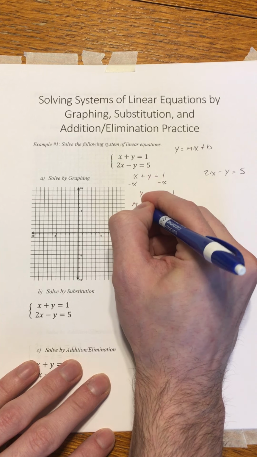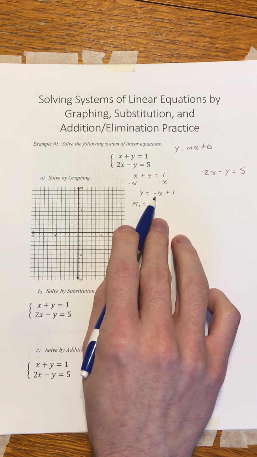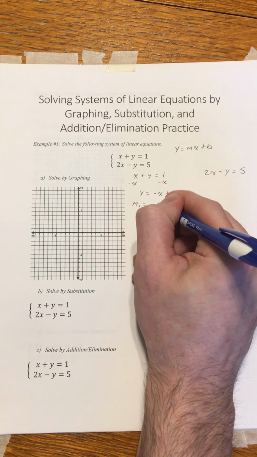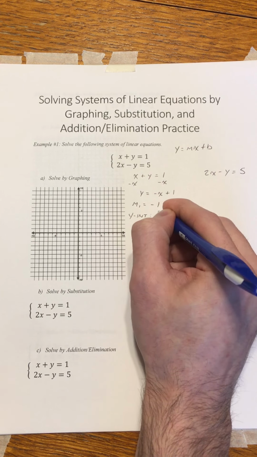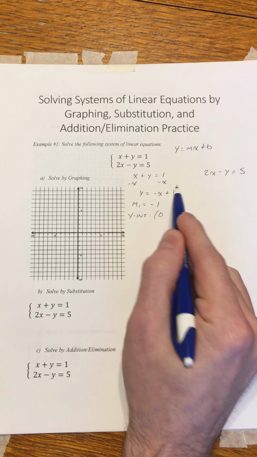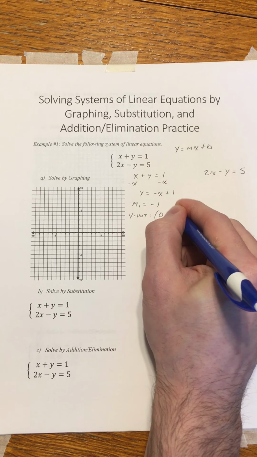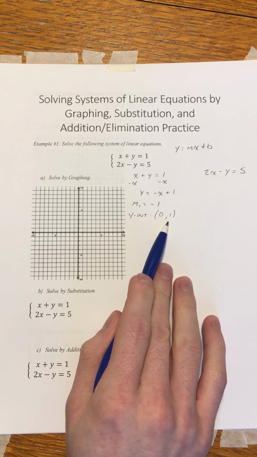So here is this equation in slope-intercept form. We will know what the slope is. The slope is just the coefficient in front of x, which is negative 1. And the y-intercept will be a point in the form (0, and then whatever this value is on the end). Here it's positive 1, so that will be (0, 1). We know what the slope is, and we also know what the y-intercept is.